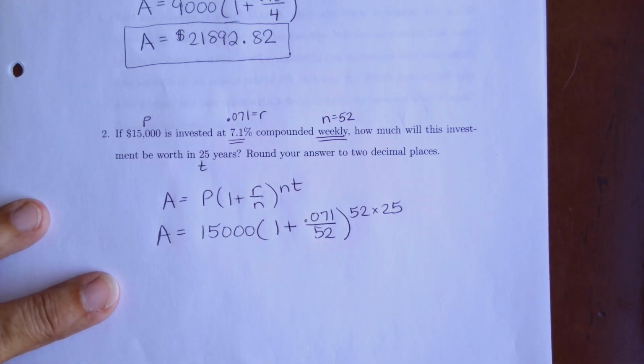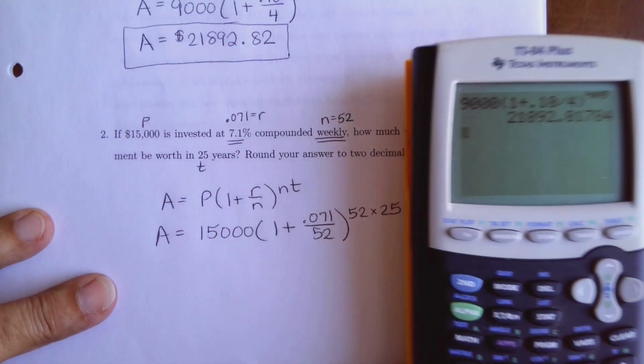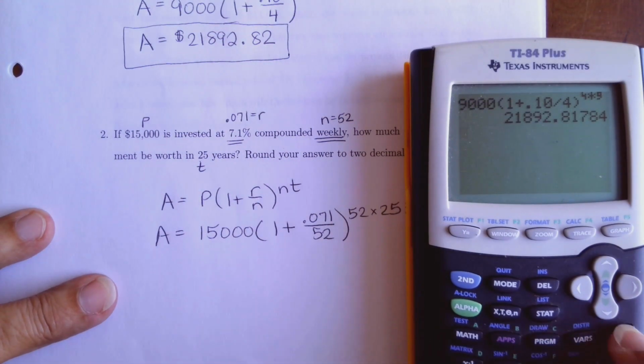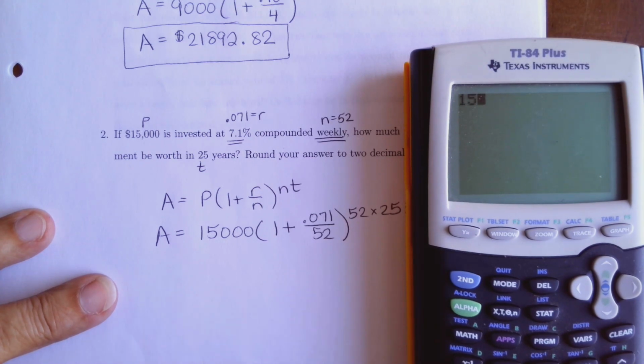Okay, so you just make sure you know these numbers before you plug them into the formula. All right, so this one we're going to do 15,000 times 1 plus 0.071 divided by 52, close your parentheses, and then raise it to the 52 times 25th power.